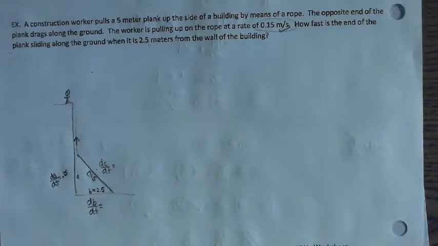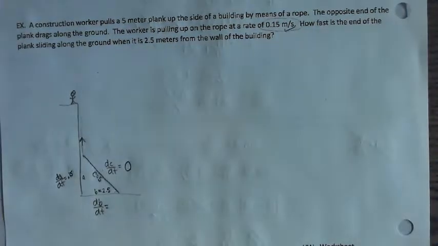Which one of those, Michelle, could you tell me? Perfect. The length of the plank is not changing. And Winter? Okay, so now we have, so which one can we figure out first? A or dB/dt? Those are the only two things we're missing.